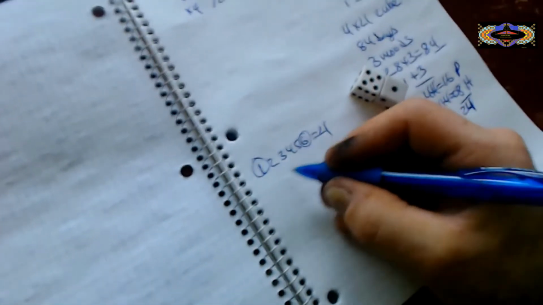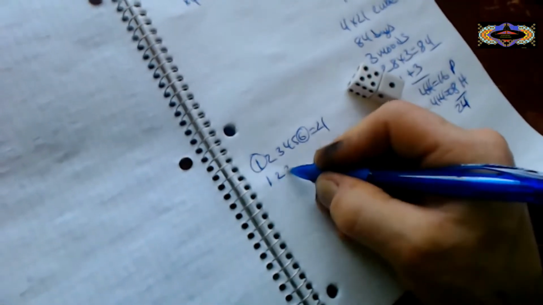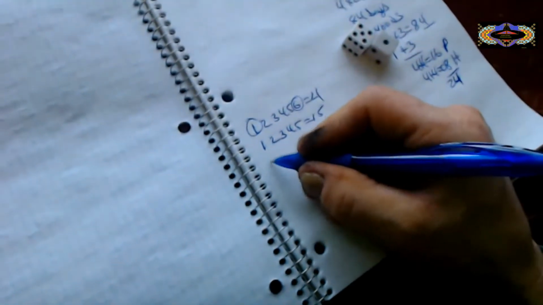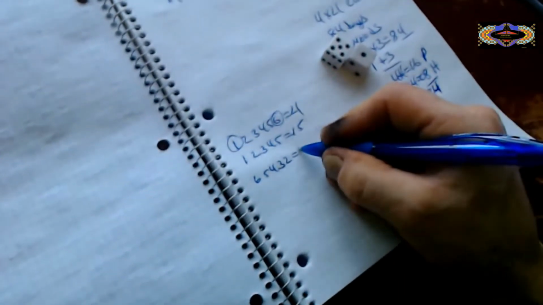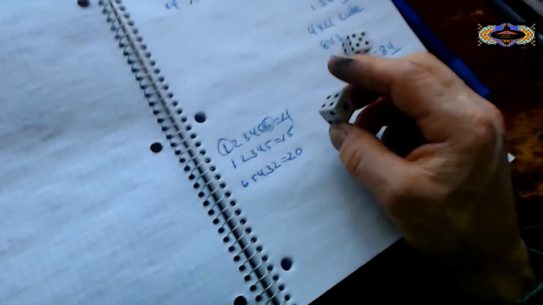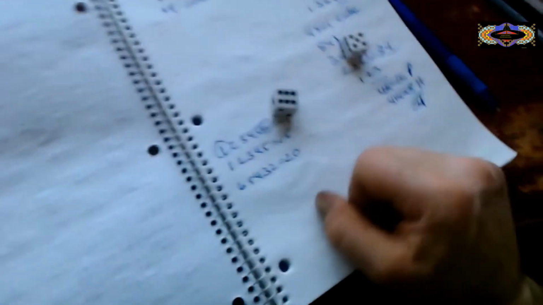But anyways, that would mean I would go 1, 2, 3, 4, 5 equals 15. Then I would take the dice and I would flip it over. 6 and 2. So then I would go 6, 5, 4, 3, 2 equals 20. If I wanted this to equal like this, exactly, we're going to take the dice and do this.